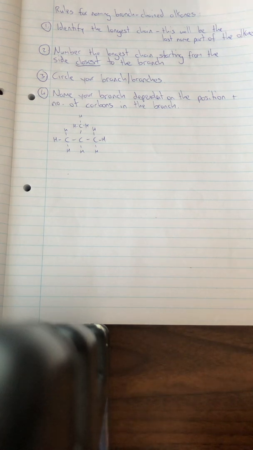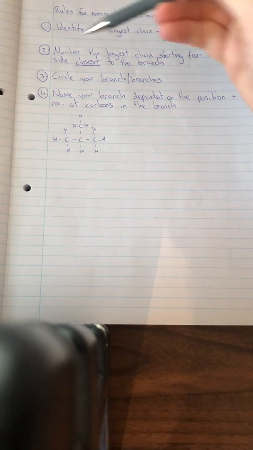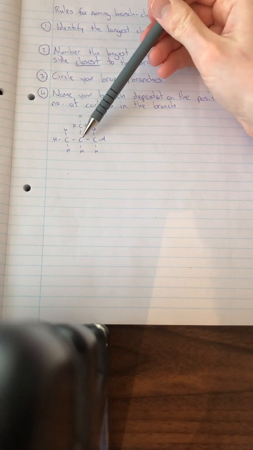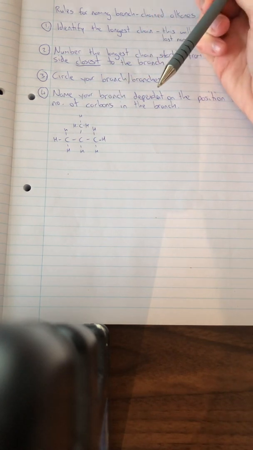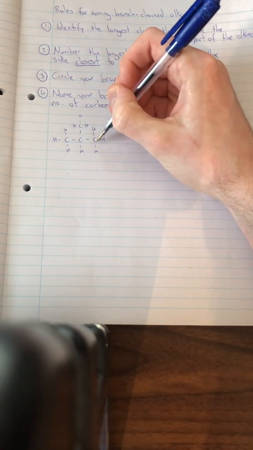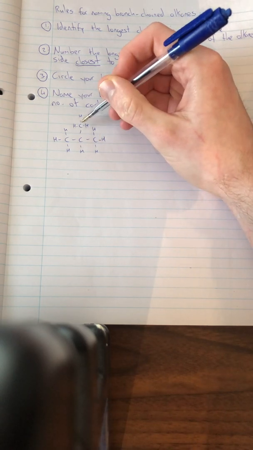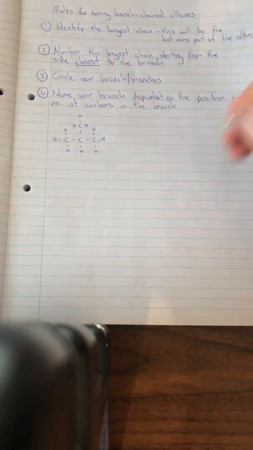Very first one: identify the longest chain. This will be the last part of the alkane. So the longest chain is 1, 2, 3. It doesn't get any longer than that. We can't get 4, we can't get 5. Because the longest chain is 3, the prefix for 3 is prop. And because it only contains carbon-to-carbon single bonds, it's an alkane.